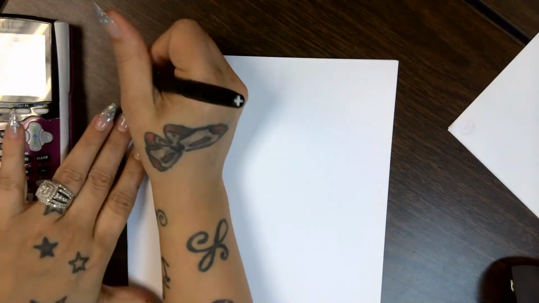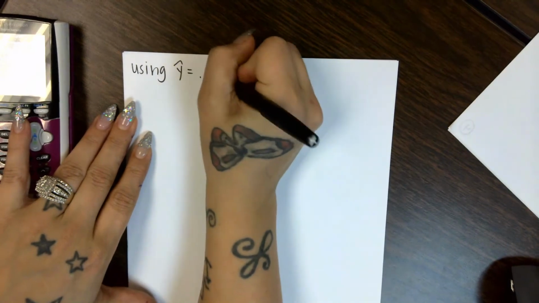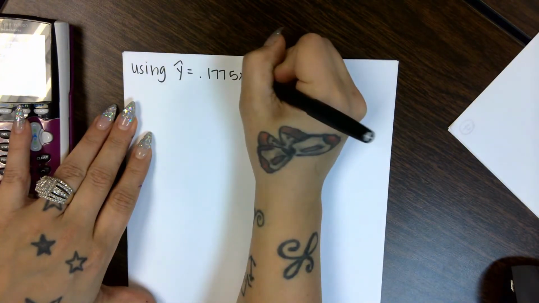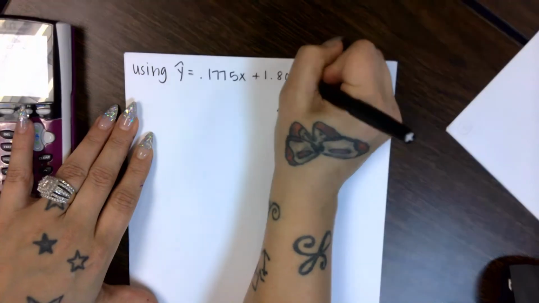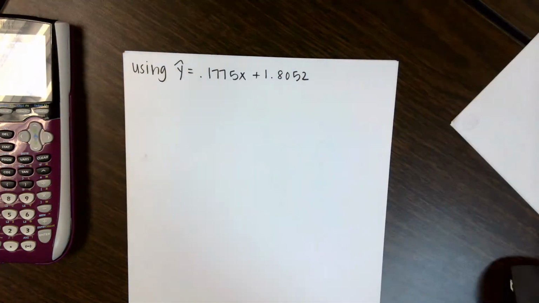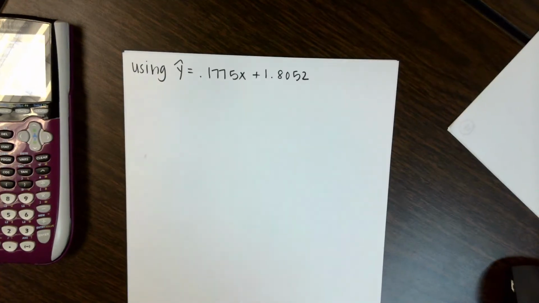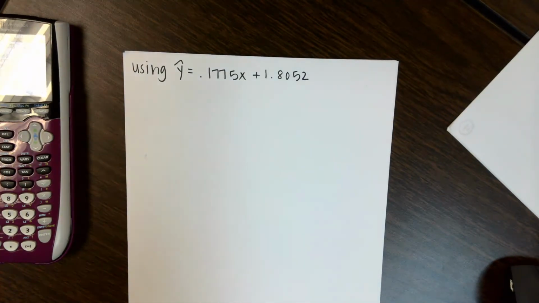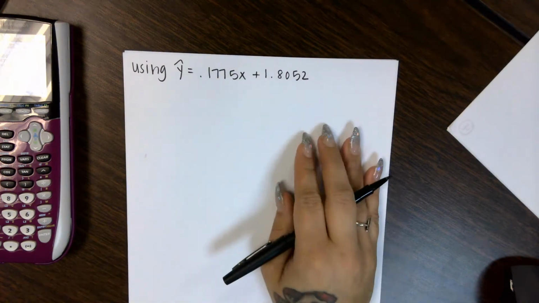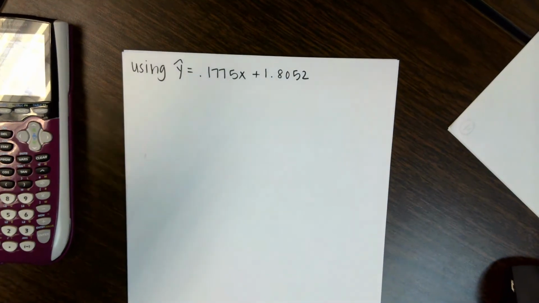So now what we're going to do, using y hat is equal to 0.1775x plus 1.8052. It's using the same thing. So I actually took data, talked to students, got the number of hours and the GPA. Now it's like moving forward. If I just talked to you and you said, hey, I study 6 hours a week, we could use this data and this model to predict what your GPA should be. And that's kind of what this is right here.